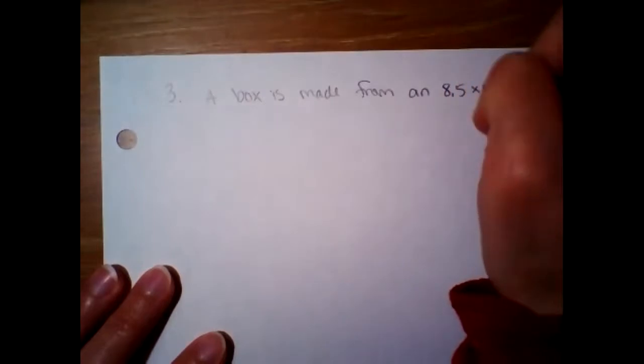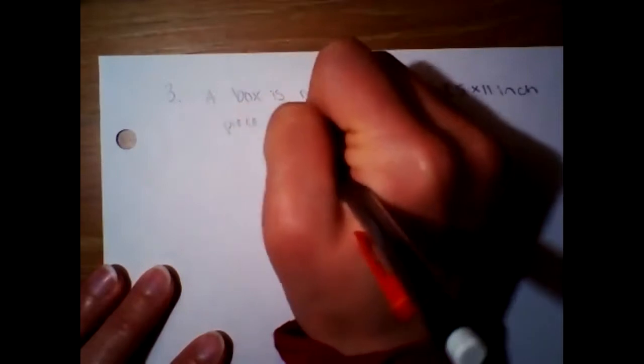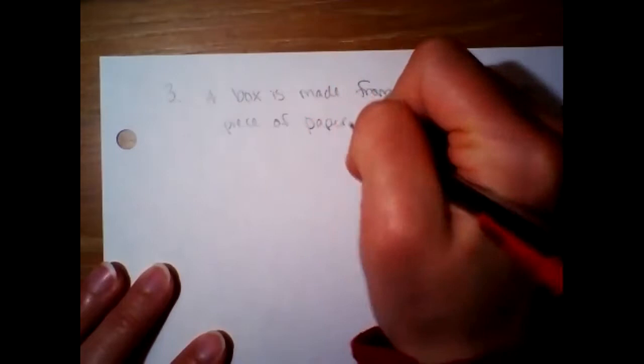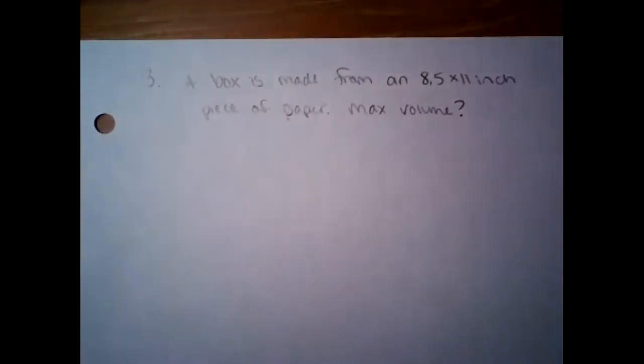All right, we're just going to do a couple more. All right, number 3. While you're writing that down, I'm going to real quick make one of these boxes so that you can see what I'm talking about.